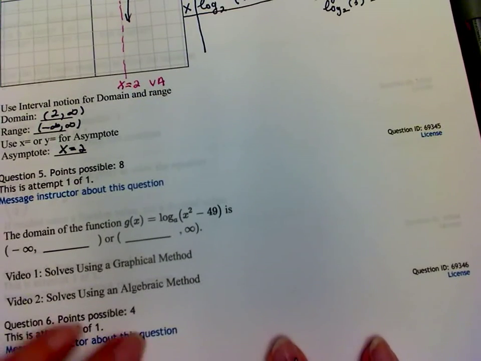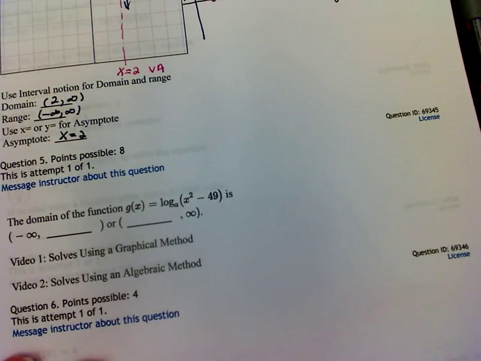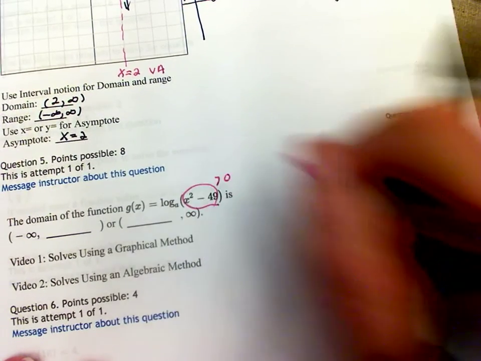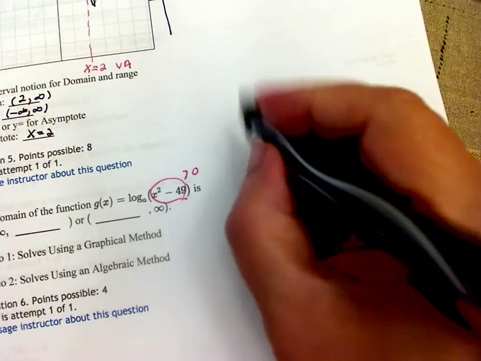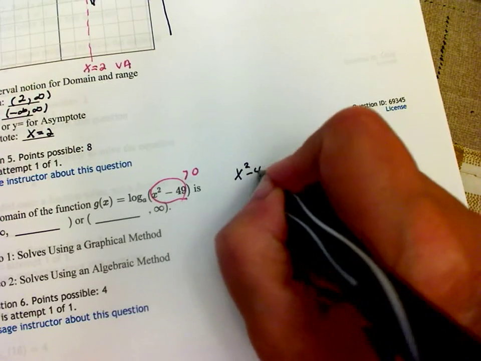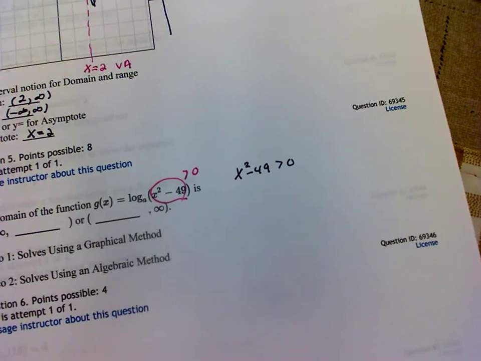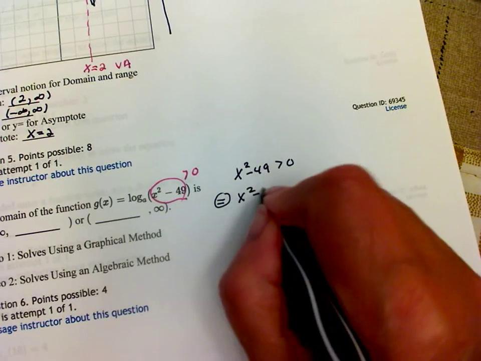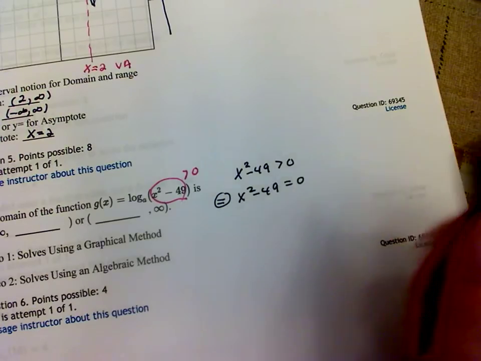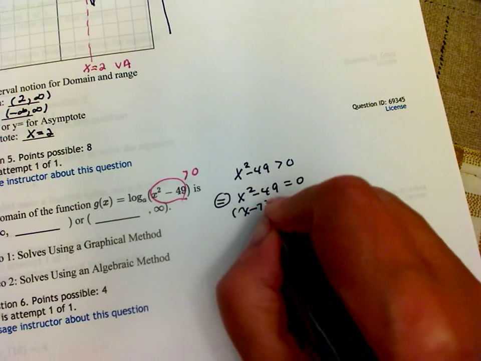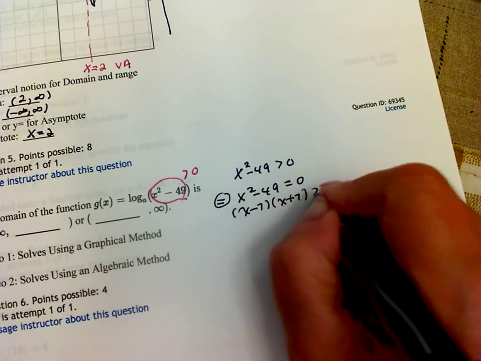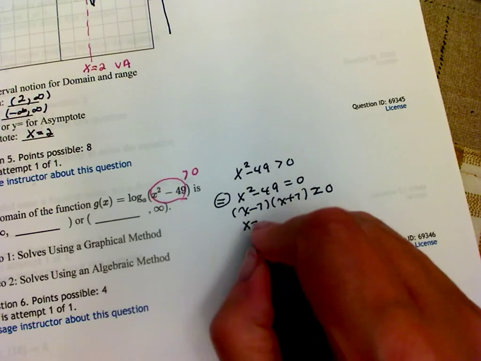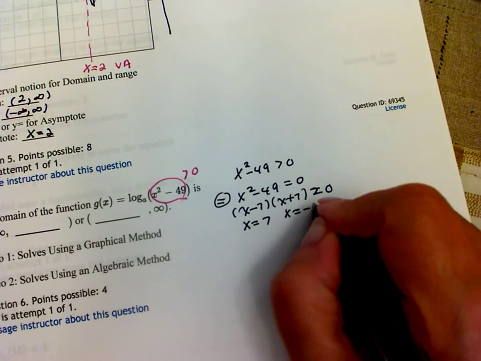Find the domain of the function. Well, again, this comes down to the idea that the argument has to be positive, which means that x squared minus 49 has to be positive. That goes back to 3.6. So find the x-intercepts. So this is x minus 7, x plus 7. So that x is 7, x is negative 7.